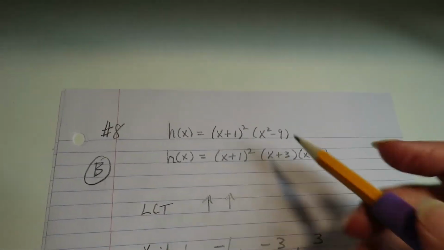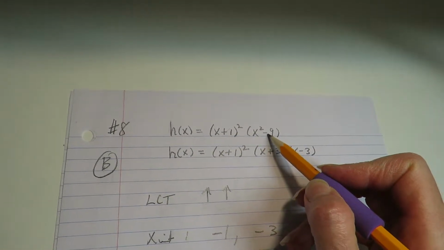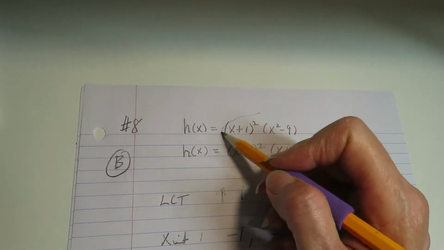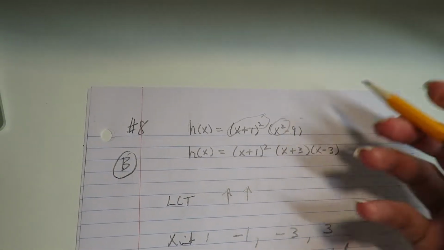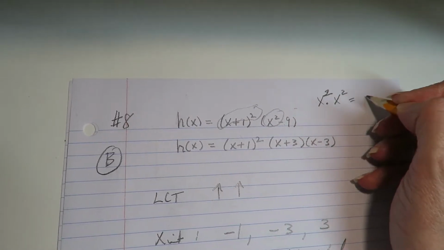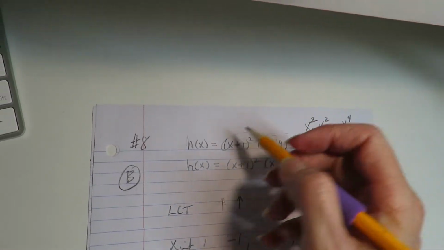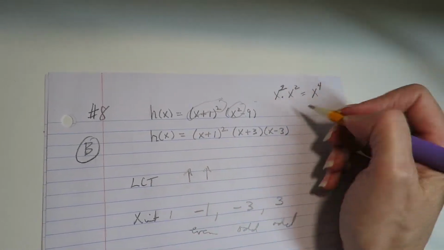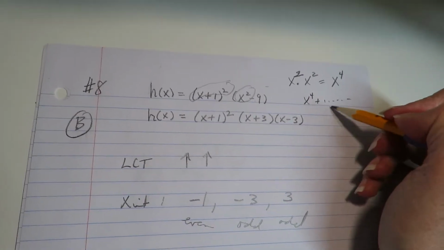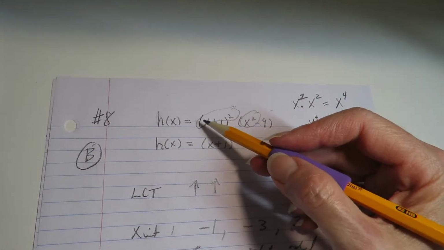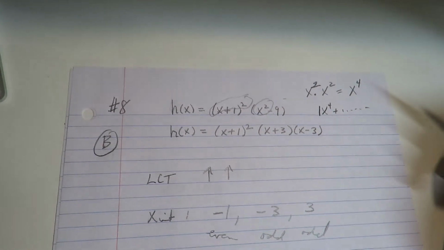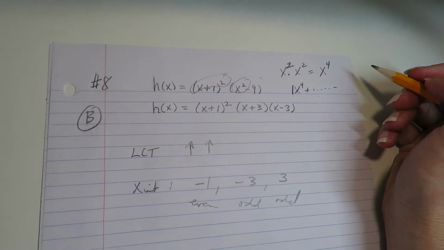Okay, then for the next one, this one was already somewhat factored, so I first had to unfactor it to figure out what the degree of the polynomial is. So this is an x squared times an x squared, which is going to be x to the 4th. If I FOIL all this out, which I'm not going to do, the lead term would be x to the 4th. There would be other terms behind it, but the lead term would be x to the 4th. And since you're multiplying a 1 times a 1 in terms of coefficients, the lead coefficient is a positive 1.